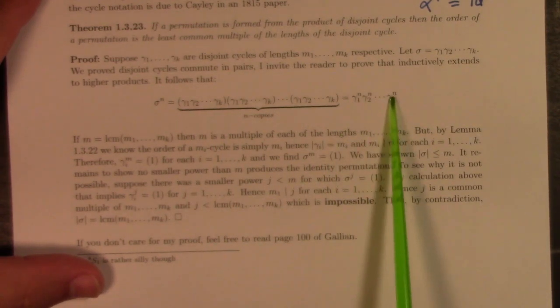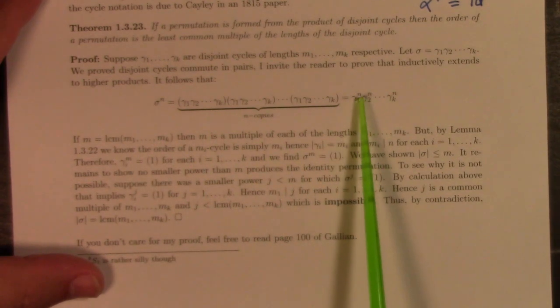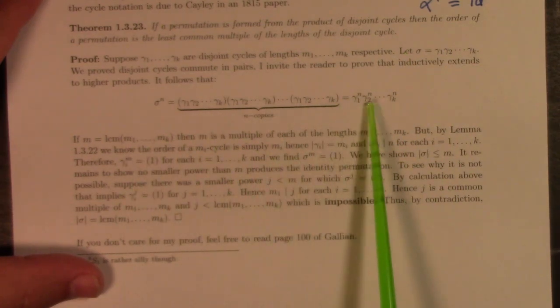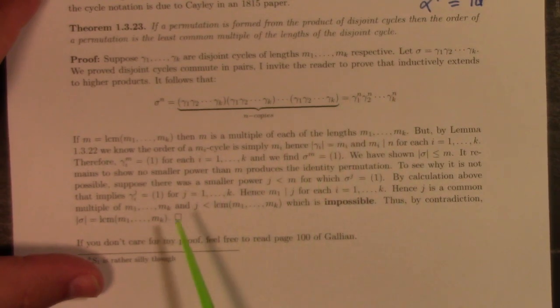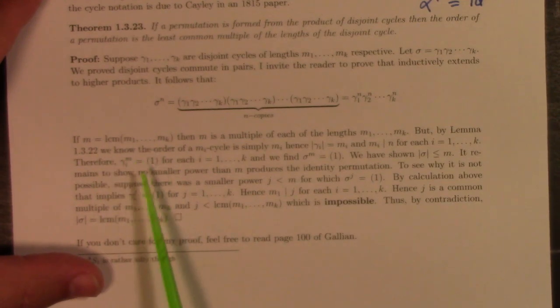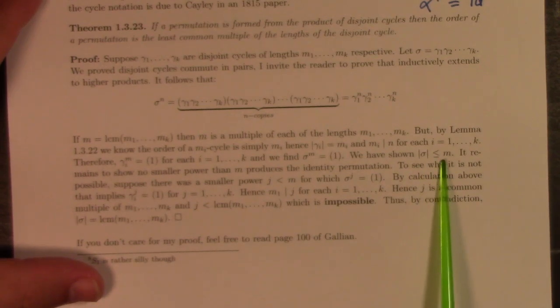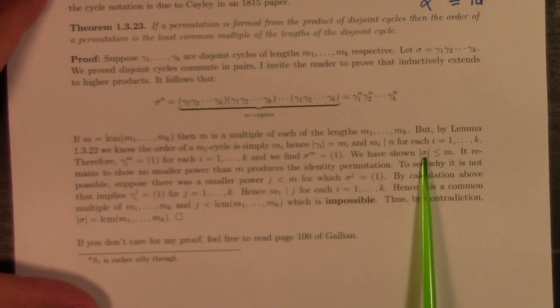And so if we let n be the least common multiple of m1 through mk, then every one of these is raised to some multiple of the power which makes it go to the identity, and it follows that sigma to the n, which is sigma to the m where m is the LCM, is equal to 1. So that shows that the order of sigma is at most m, but then you still need to show that the order of sigma is really m.